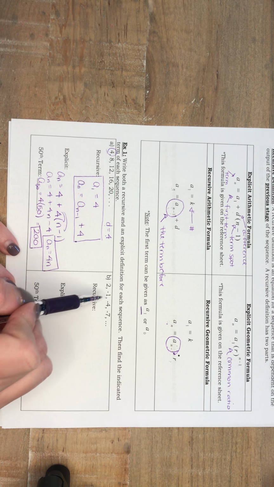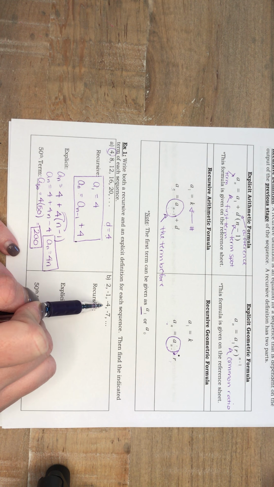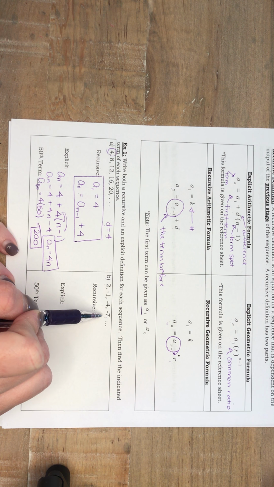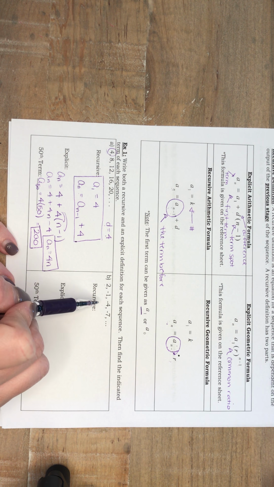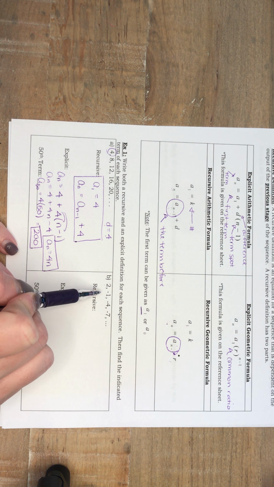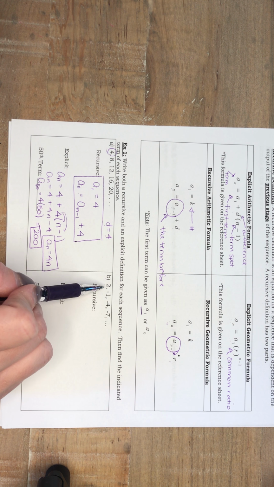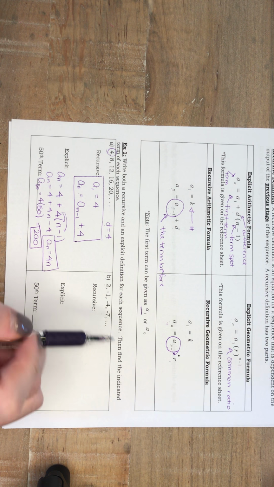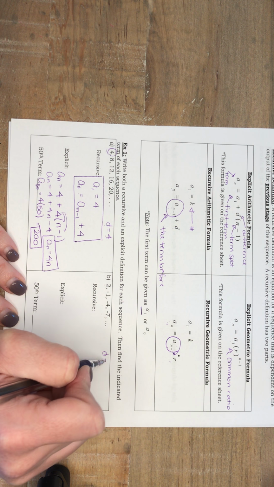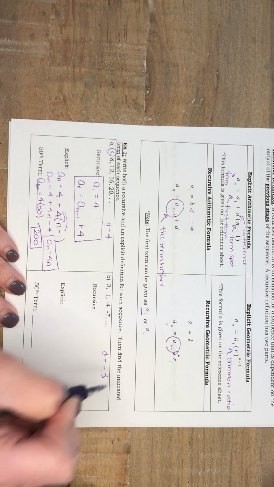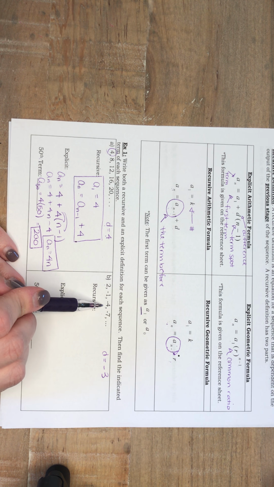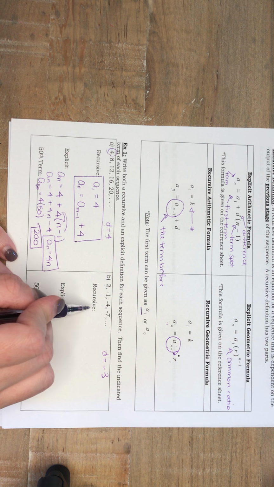Let's try this one. So 2, -1, -4, -7, right? So I'm seeing that it's going down. So I know that if it's arithmetic, it's going to be negative. If it's geometric, it's going to be a fraction. So let's see which one we think. So we see it's going down by 3. This is going down by 3. This is going down by 3. So it seems that it's arithmetic and d is -3. Okay, and again, I can go backwards and subtract, and I see that I get -3 every time I go backwards and subtract. So first is recursive.